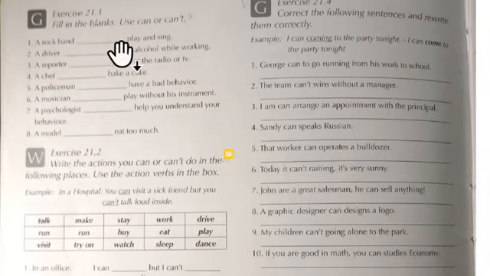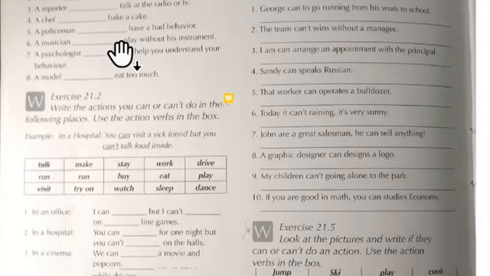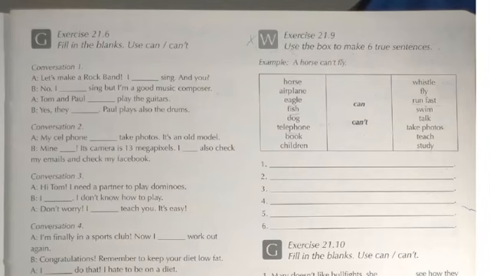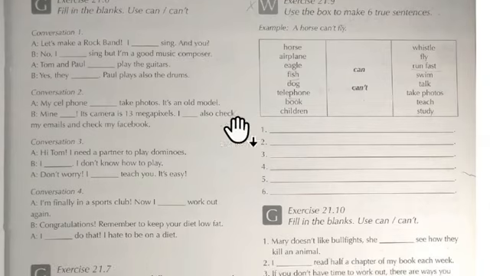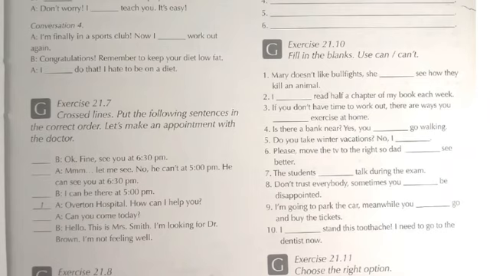Okay, now on exercise 21.6 you have fill the blanks and use can or can't. In this case you have 4 small conversations, and you have to read them by yourself, of course, and you have to decide, is it positive sentence can or negative sentence can't. Okay, and finally exercise 21.10, fill the blanks and use can or can't. It's the same idea. You have to read them and complete.